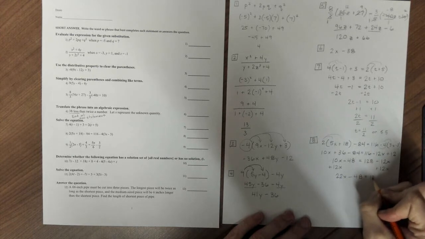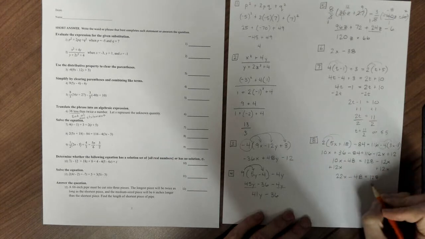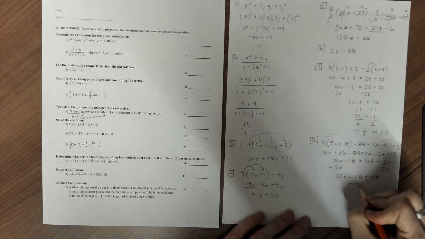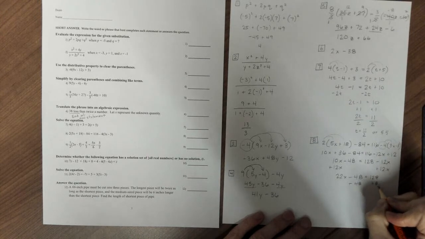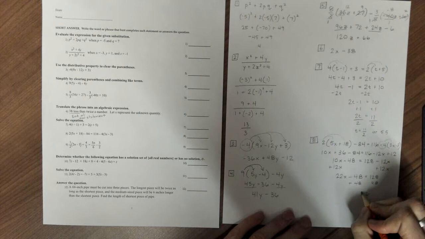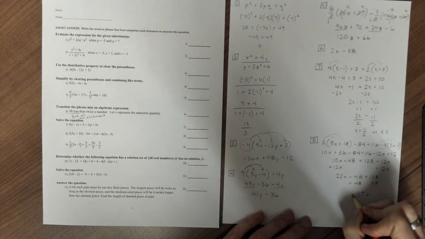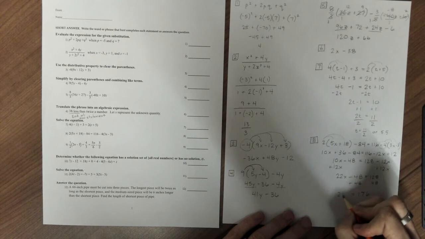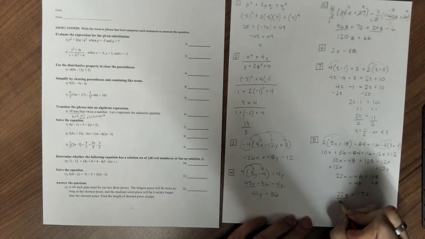equals 128, right? And so now I'm just adding that 48 to the 128, right? And that's going to give me 176, right? So then we're just doing 22x equals 176, so we're going to divide by 22.